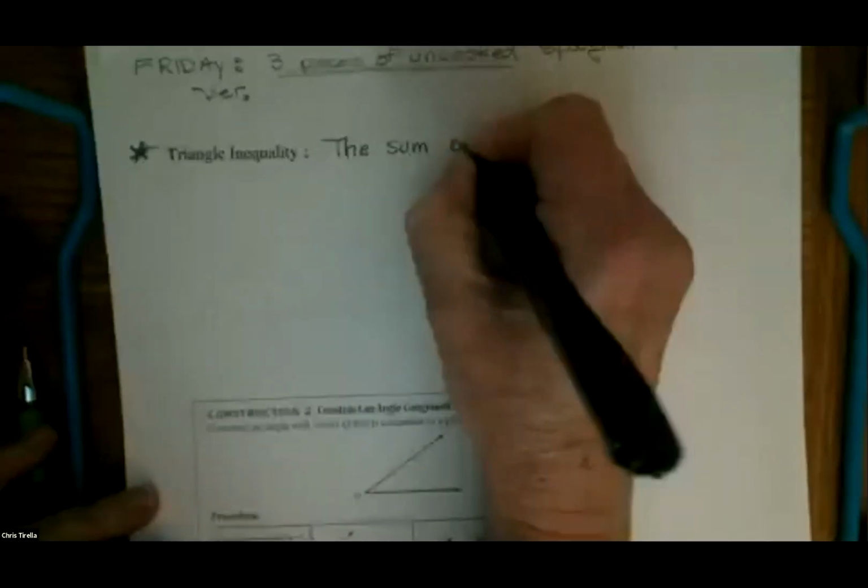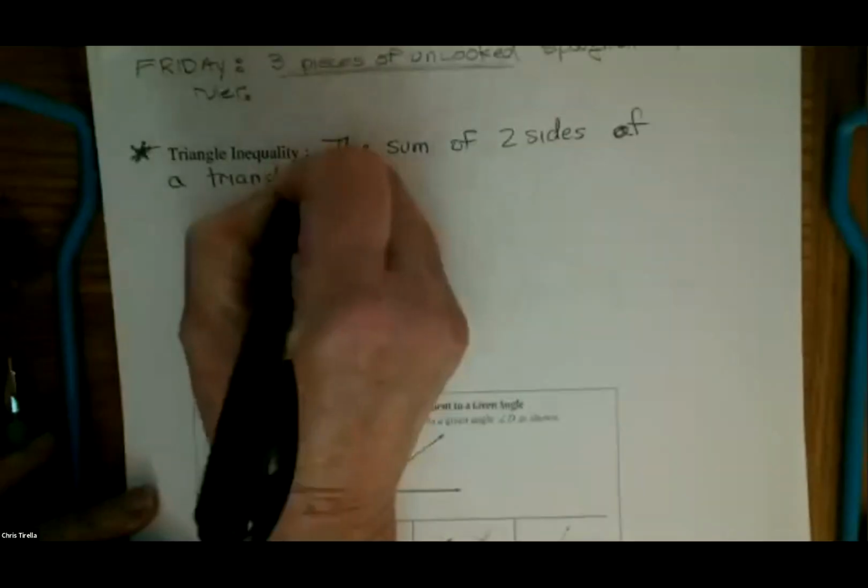So the triangle inequality, which I've had some classes refer to as the spaghetti theorem, says that the sum of two sides of a triangle must be greater than the third side.